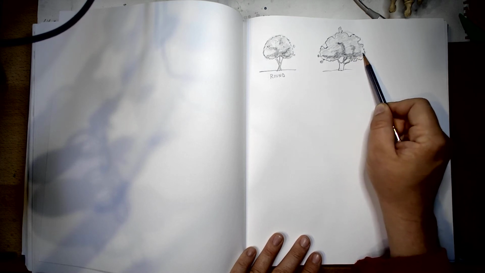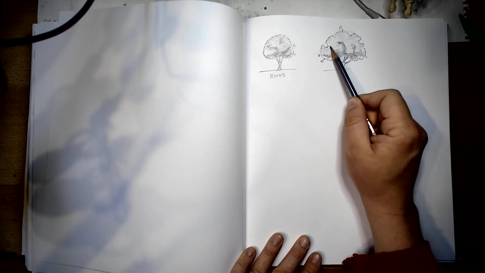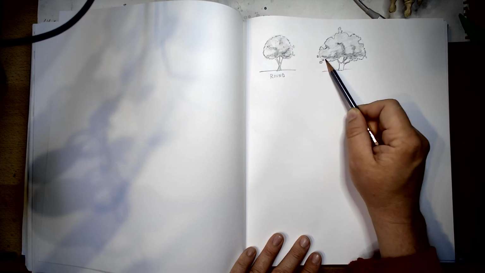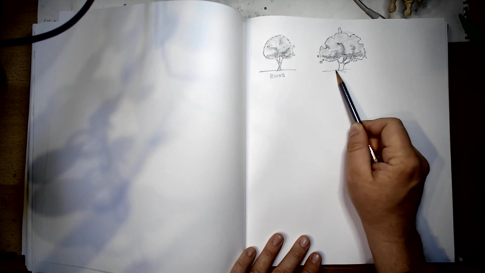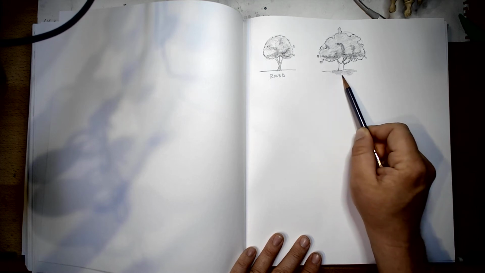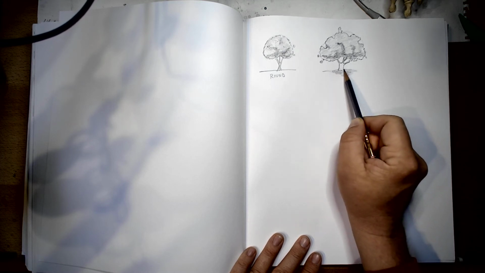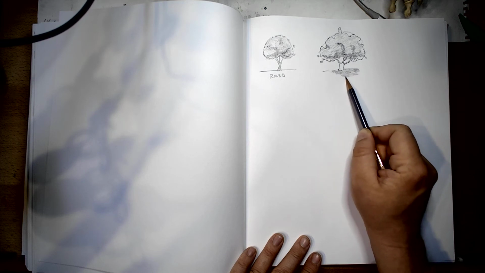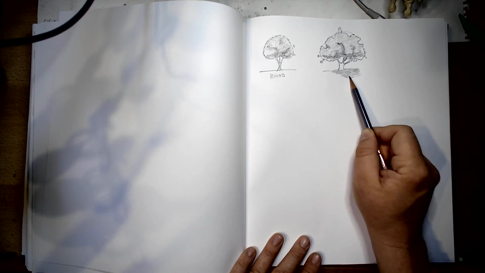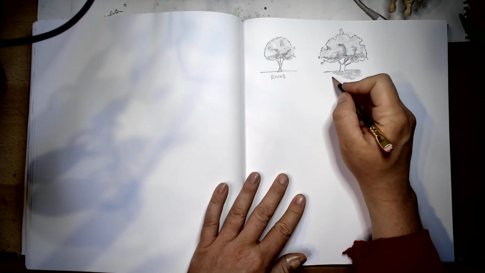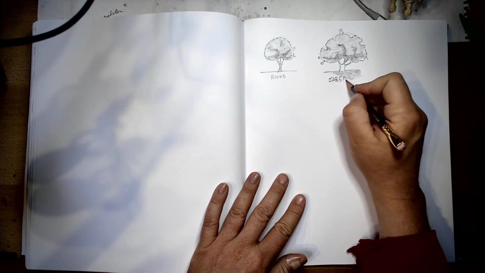But I think there's lots of room to explore and experiment. Maybe a little shadow under the tree here this time. Alright, so that one's called a spreading shape. Spreading.